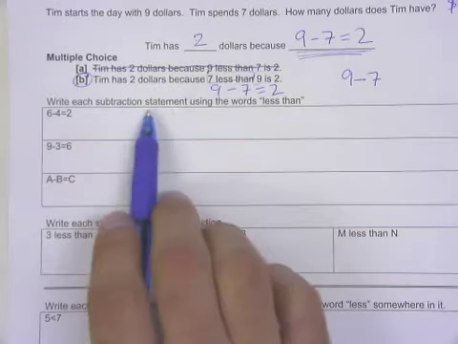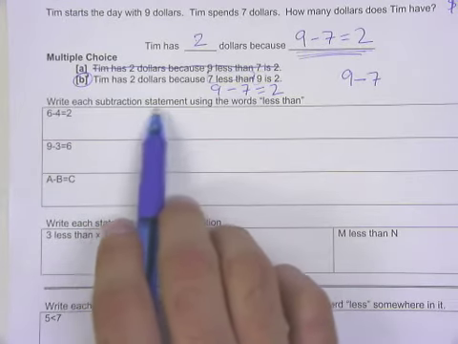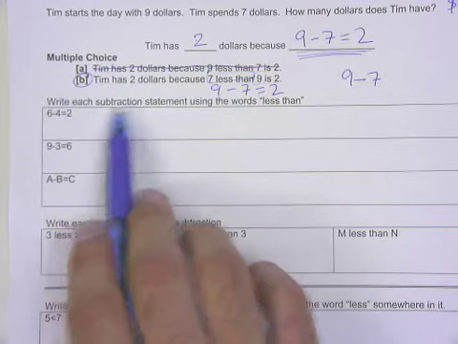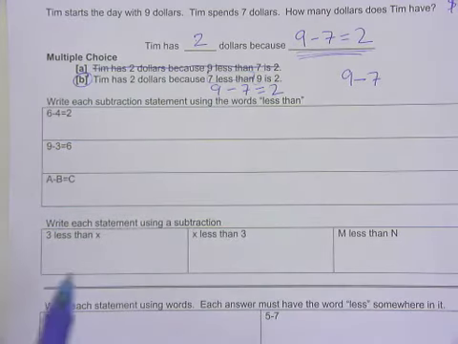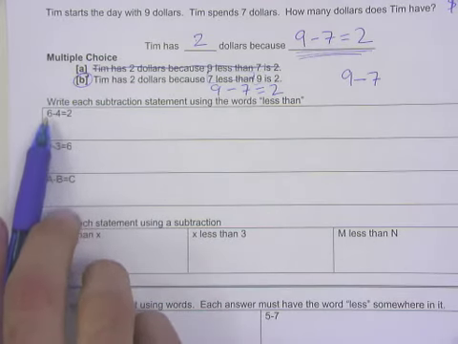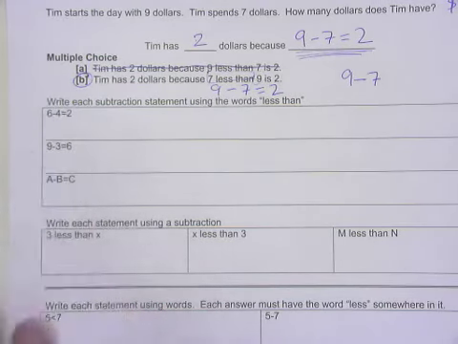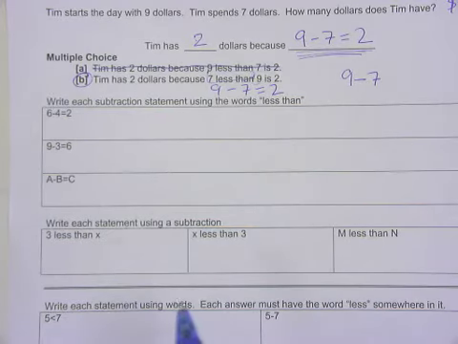Take a moment to write each of these subtractions using the words less than. I can speak well, just in case your English teacher yells at me. So here we have 6 minus 4 equals 2. Pause the video and see if you can write one or all of these on your own, and then unpause the video to see if you agree with my answers.